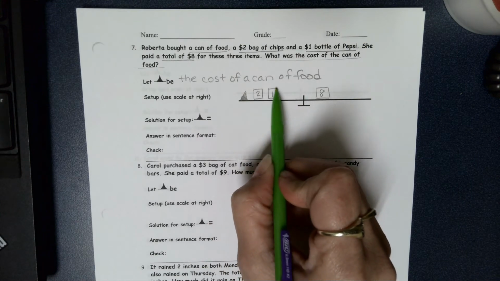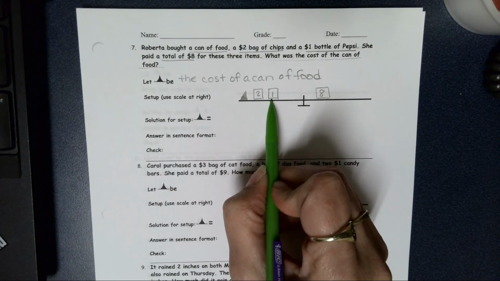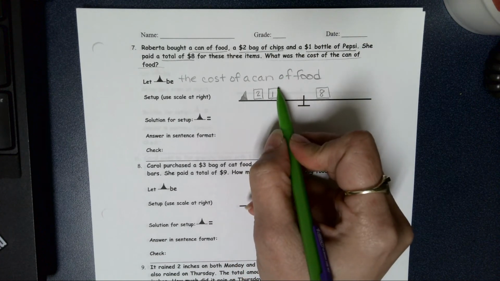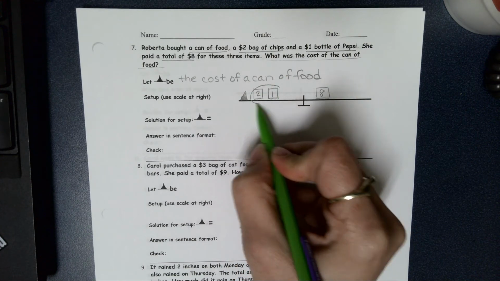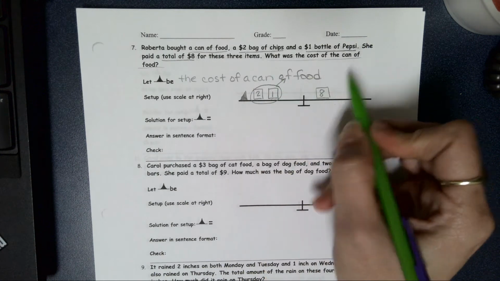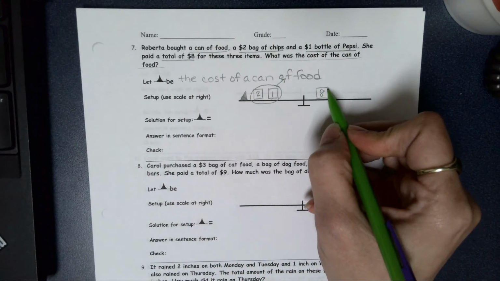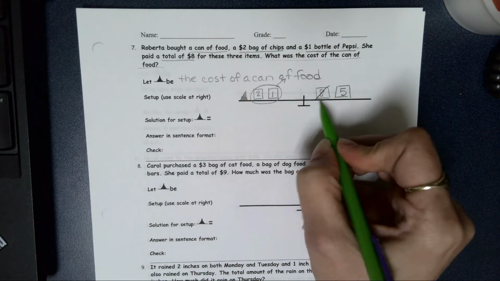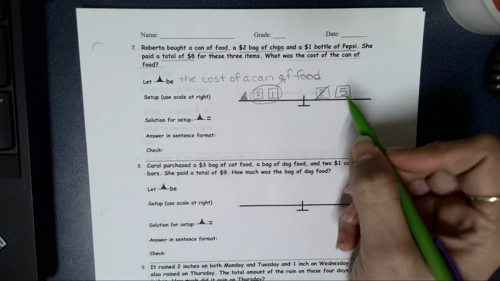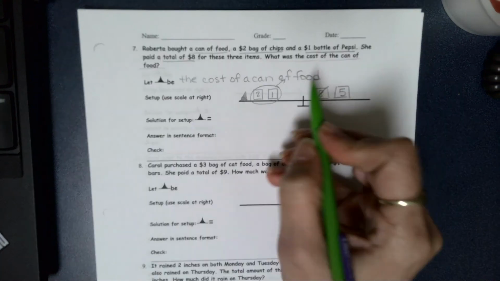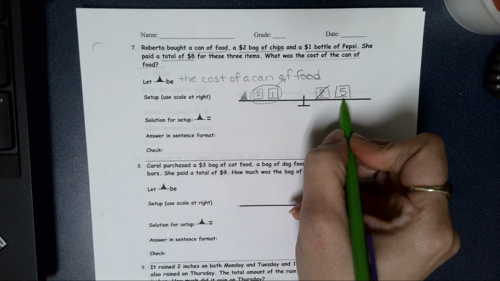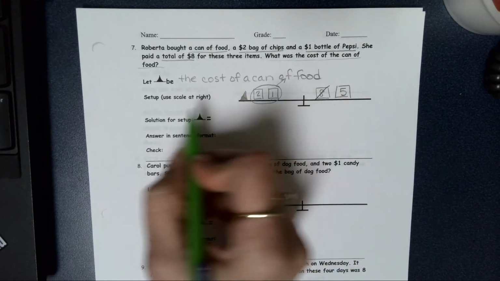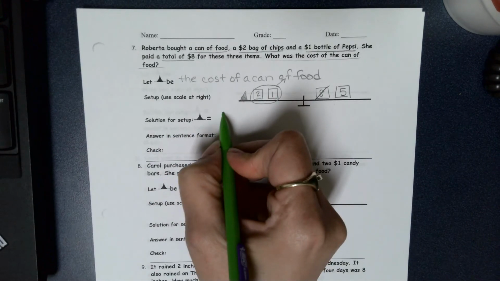Well, I know 2 and 1 together is 3, so I'm going to remove the 3 here, and I'm going to change this to a 5 because I took away 3 from there. So now I have pawn equals 5. So the solution for the setup is pawn equals 5.